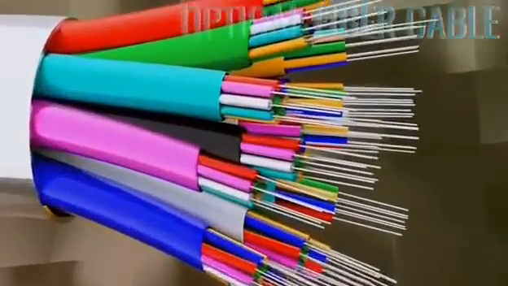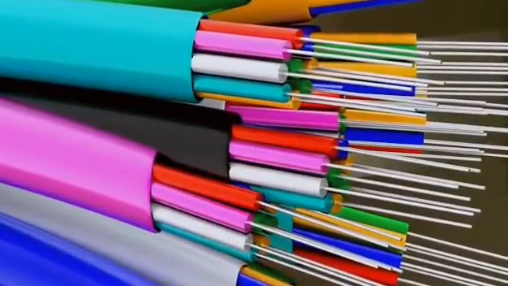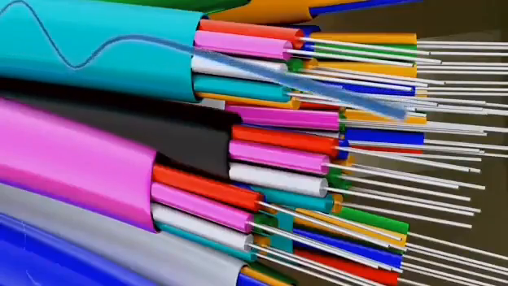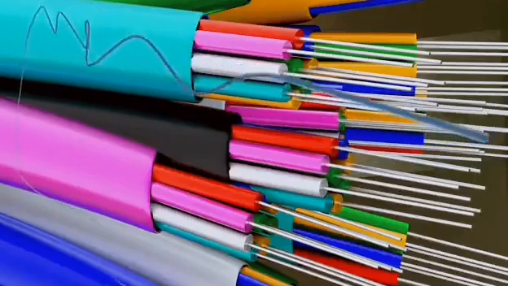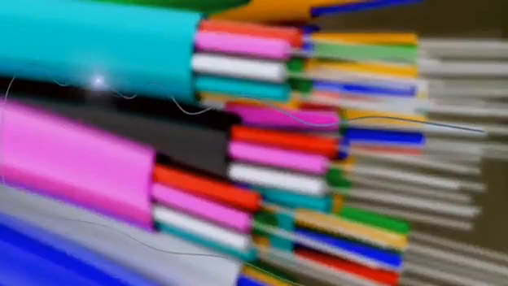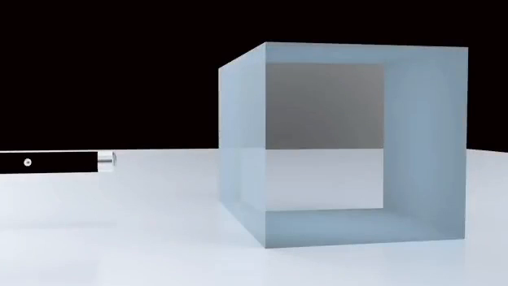Optical fiber cable is made up of thousands of fiber strands, and a single fiber strand is as thin as a human hair. Optical fibers carry information in the form of light. Let's first learn some fundamental behaviors of light to understand the workings of optical fibers.